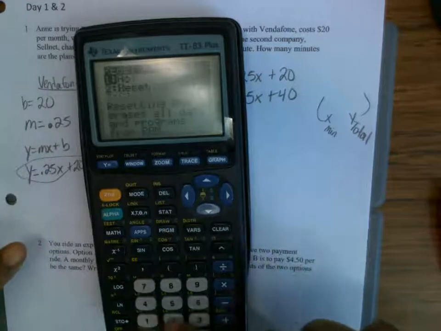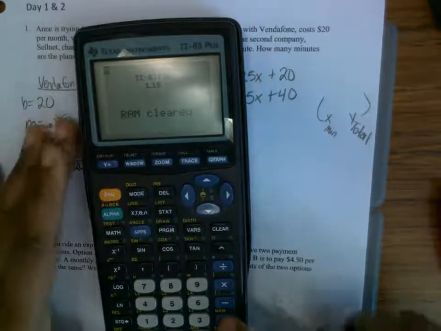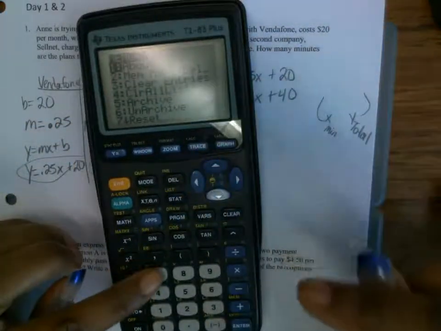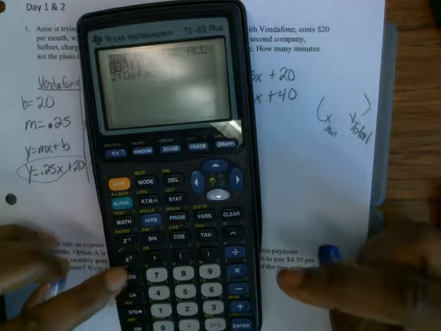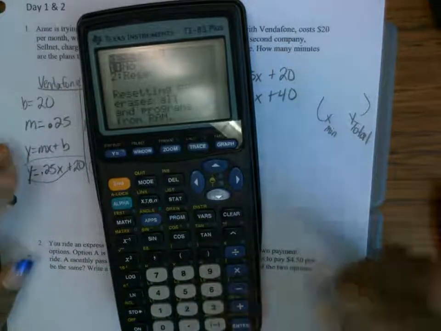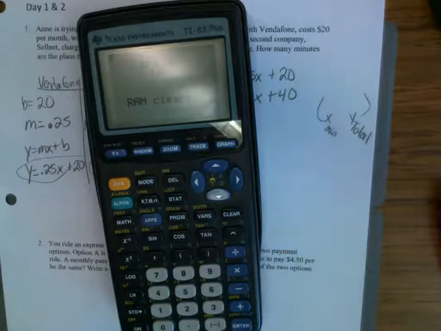Second plus 7, 1, 2. I'm going to say it again. Second, then the plus sign, the number 7, because number 7 is reset, and 1, 2. Number 1 and number 2 resets it. Second plus 7, 1, 2 clears the calculator. Okay?